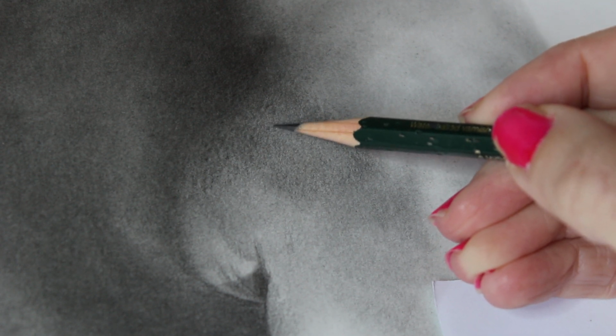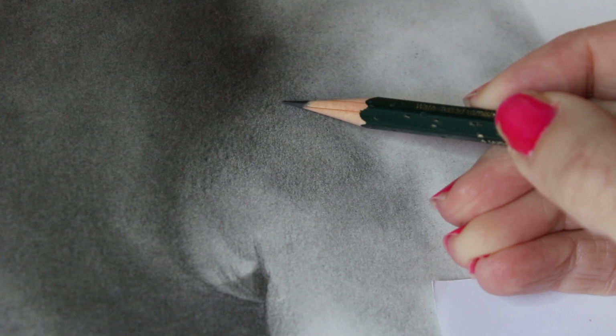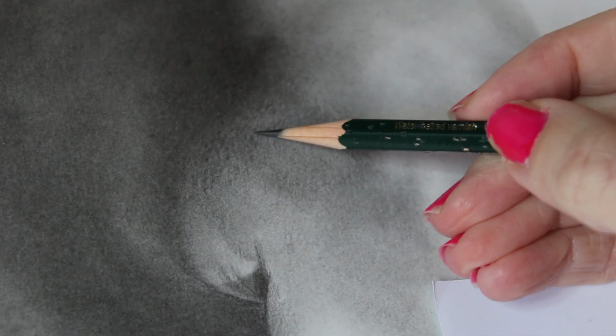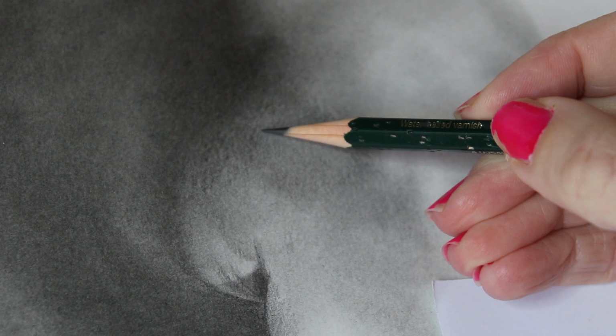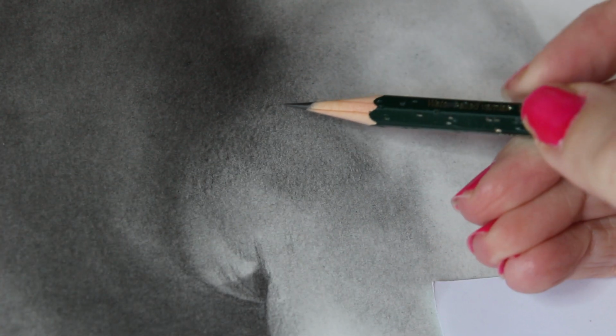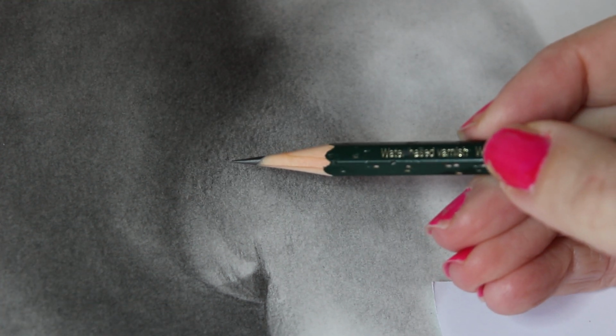Okay. So I'm just tweezing out these little white bits, these little white areas. For example, this is quite a bumpy skin tone area here. If you're drawing pores that go inwards, obviously the light's going to hit it in a different way.